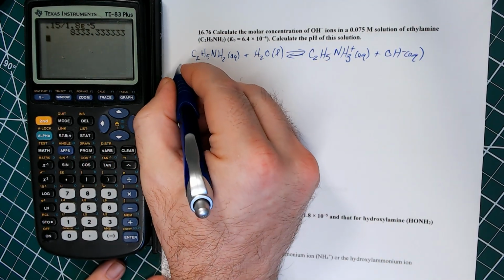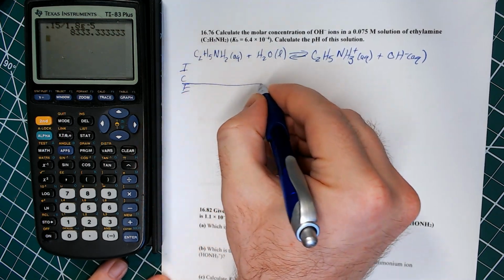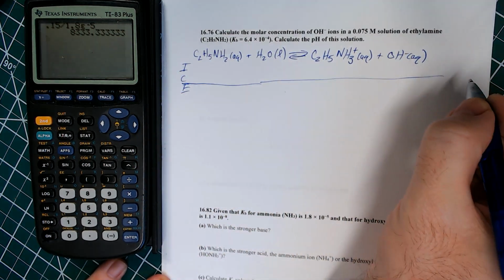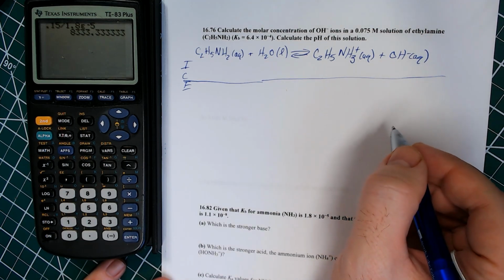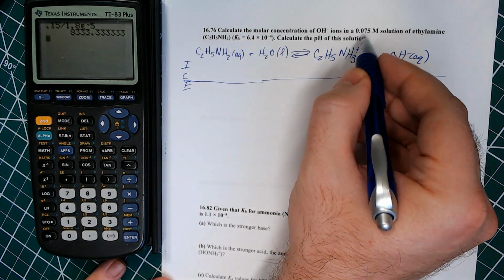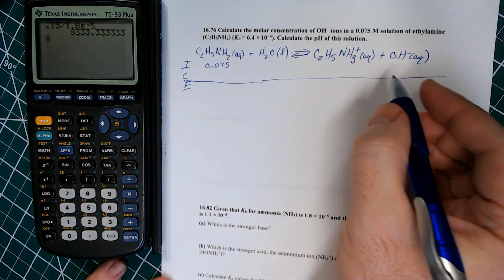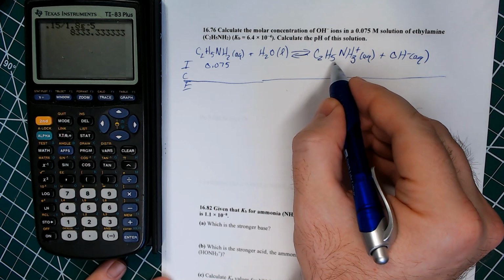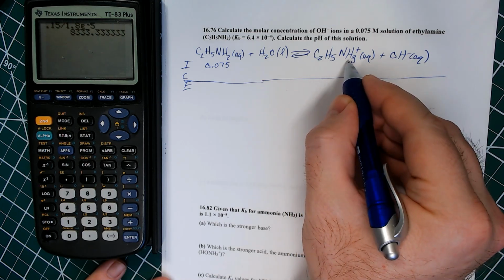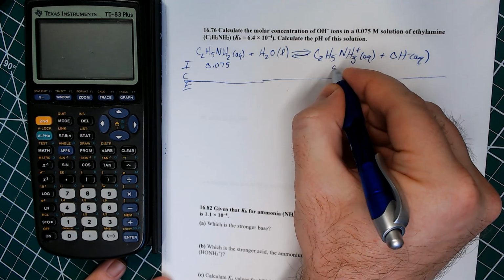So we'll want this as a concentration table: initial, change, equilibrium. And just like what we have seen, our initial concentration of this is given here, so 0.075. The initial concentration of the ethyl ammonium, so this is ethylamine, its conjugate acid is called ethyl ammonium, that one is 0.